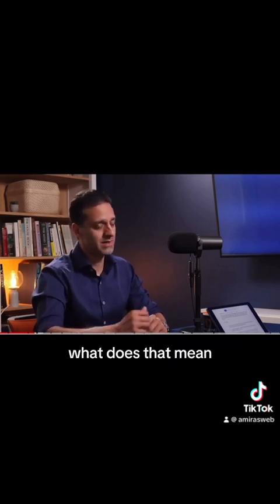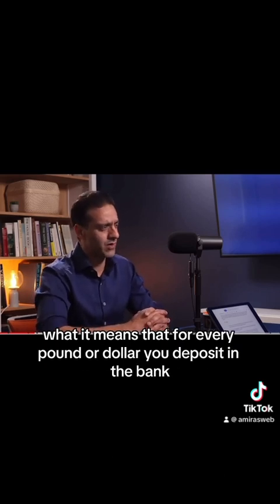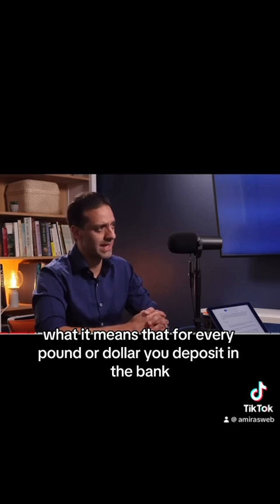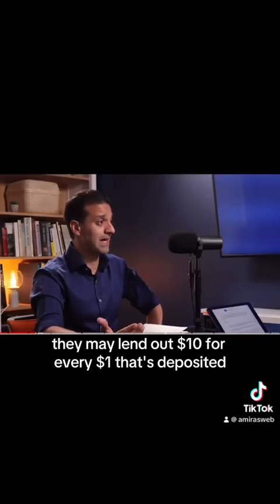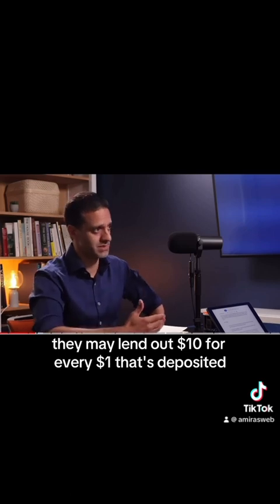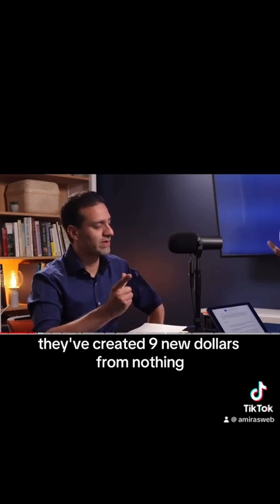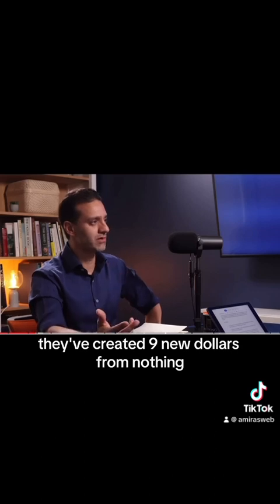Right. What does that mean? Well, it means that for every pound or dollar you deposit in the bank, they have the right to lend out more than is deposited in the bank. And that's the fractional reserve. So, for example, they may lend out $10 for every $1 that's deposited. In other words, they've created 9 new dollars from nothing.